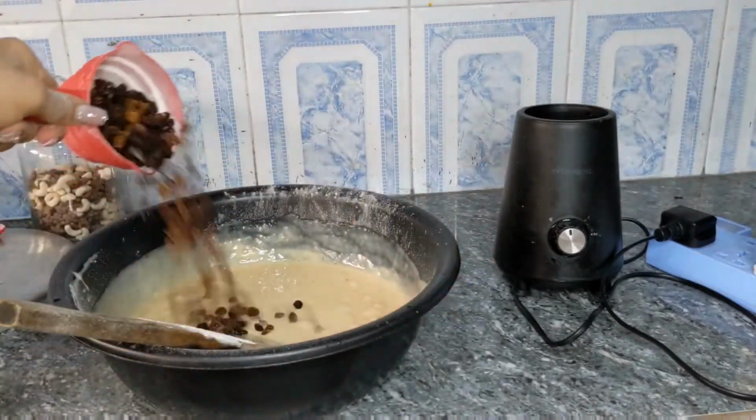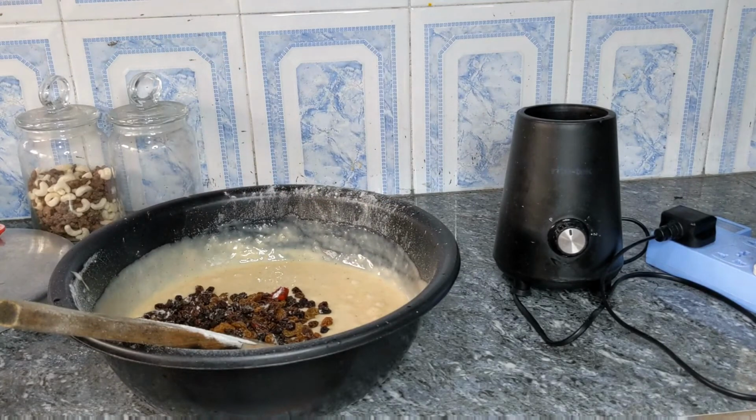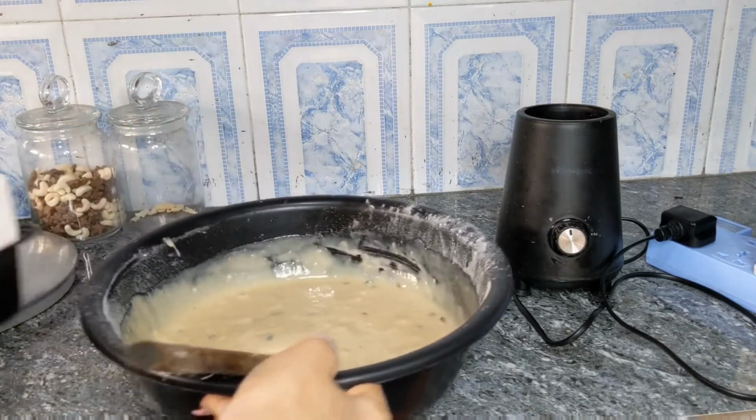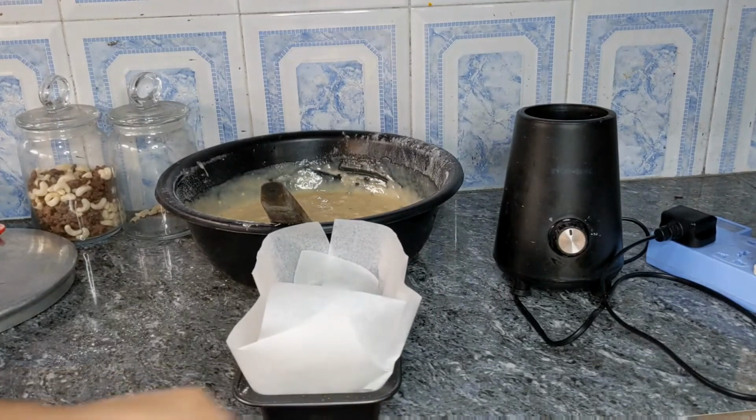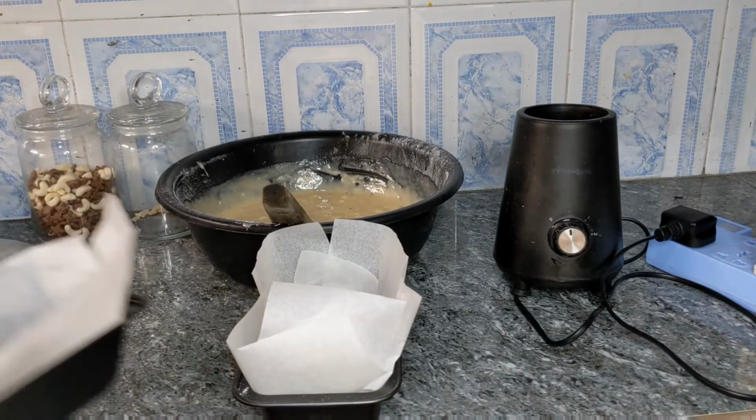So I just put in 1 cup of raisins. That's about like 250 grams, and I'm going to fold that in. And yes, the cup was what I used to do my flour. So that's just about it. It's so easy and it's so delicious.